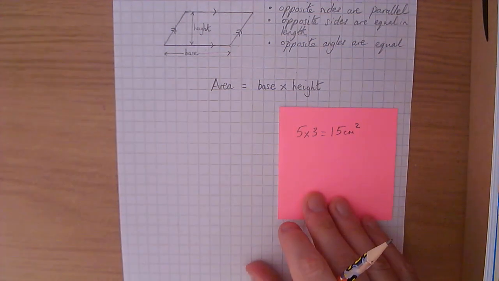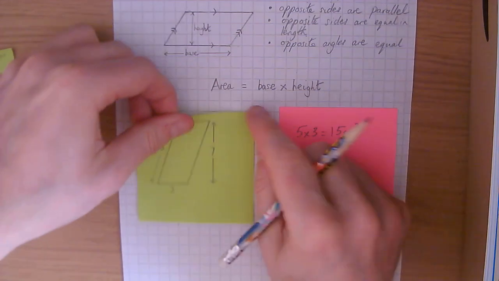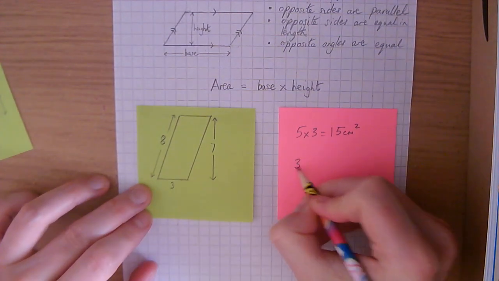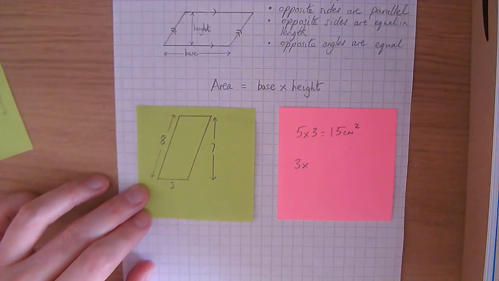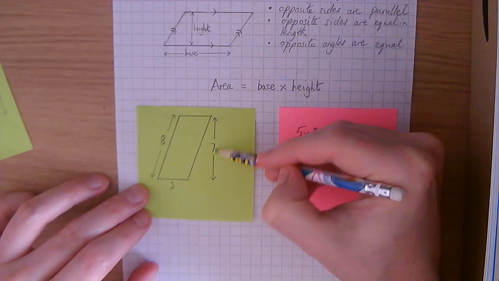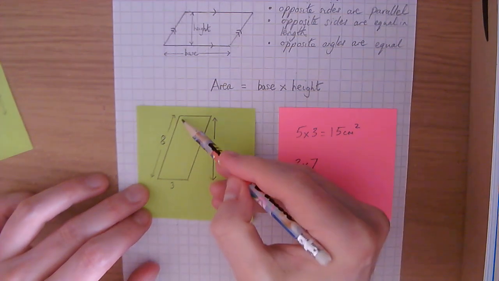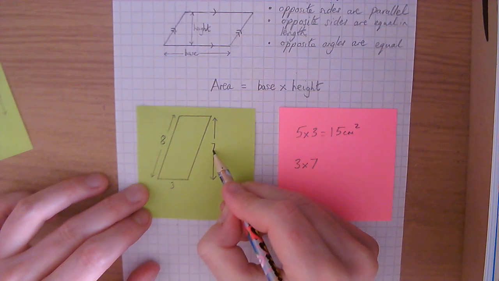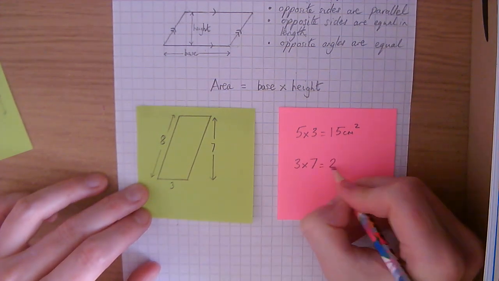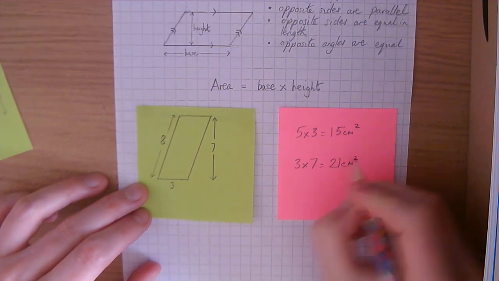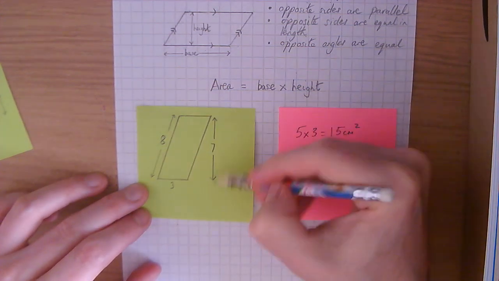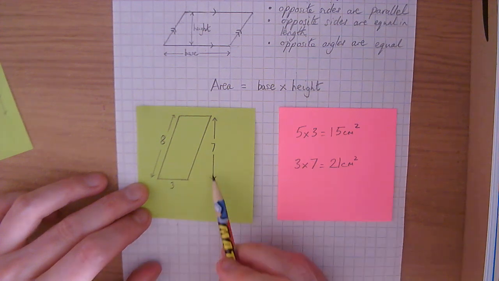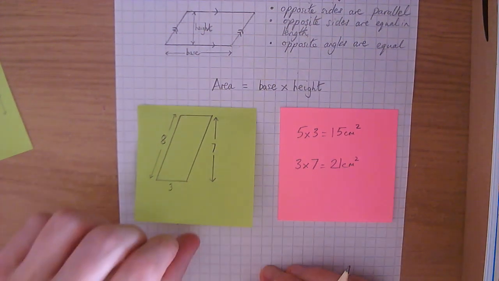Let's have a look at another one. Take the base, 3, and then we need to times it by the height, and it's the vertical height, so it's this distance here. It's not the length of this side, so we don't times by 8, we times by 7. So it's 21. So you need to be careful if you get a question where it gives you this distance here and it gives you the vertical height. We always times to work out the area by the vertical height. 7 times 3 is 21 centimetres squared.